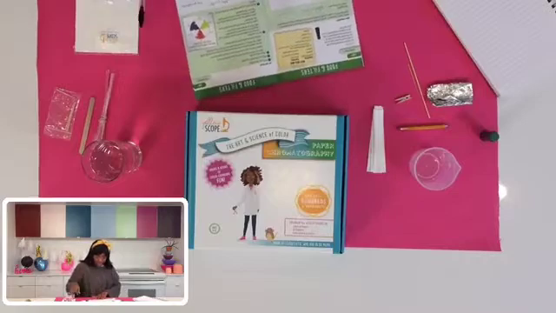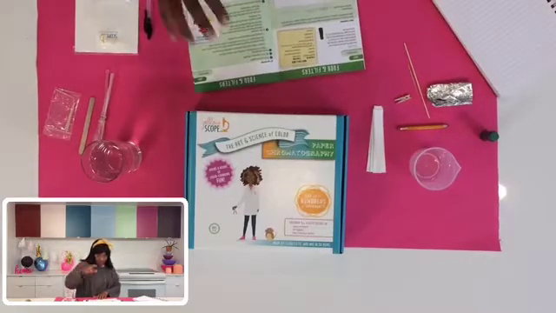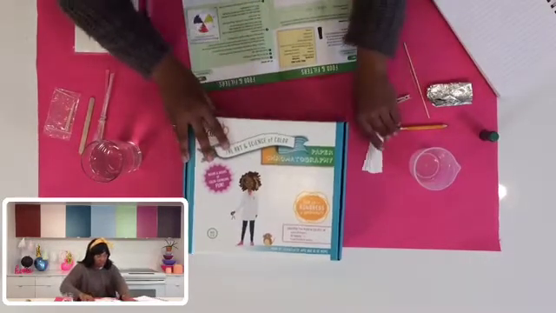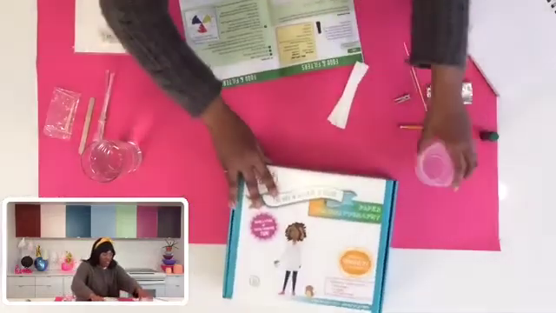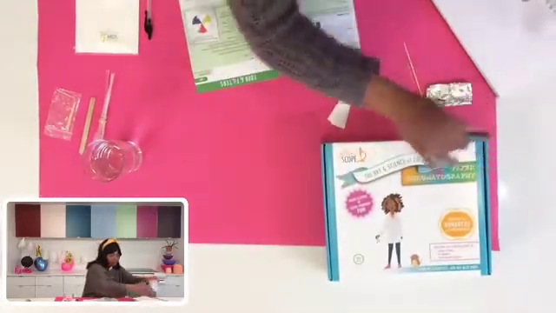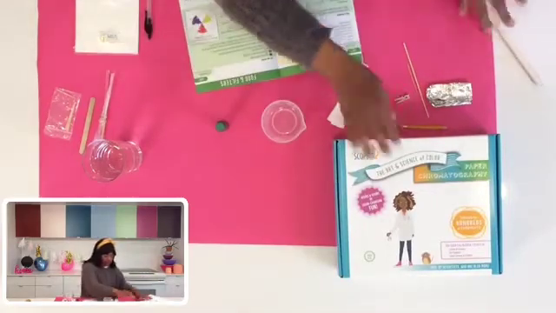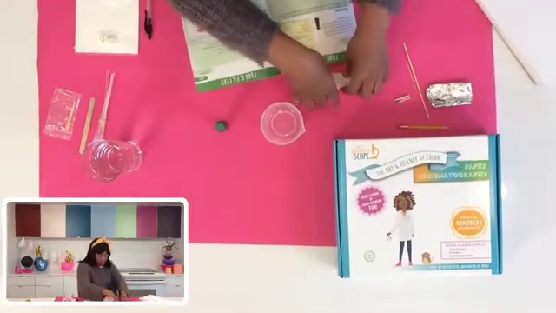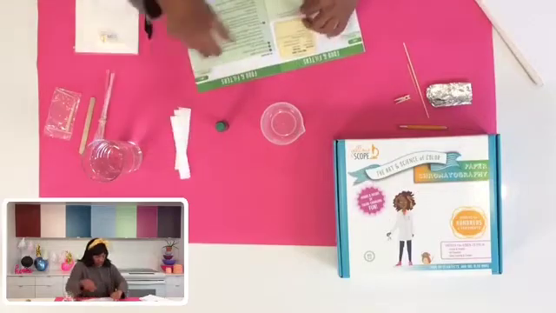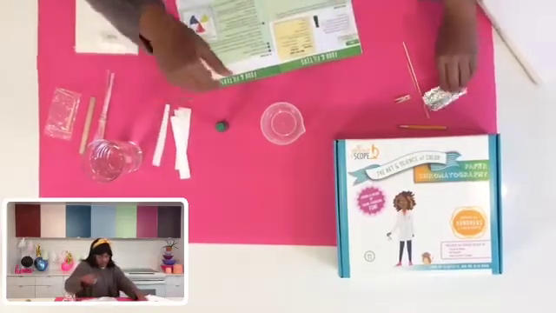All right, next I'm going to set up my lab bench. So I'm going to move this box just to the side so I have a little bit more room. Okay, and then I'll move these things to the front. Let's see here.